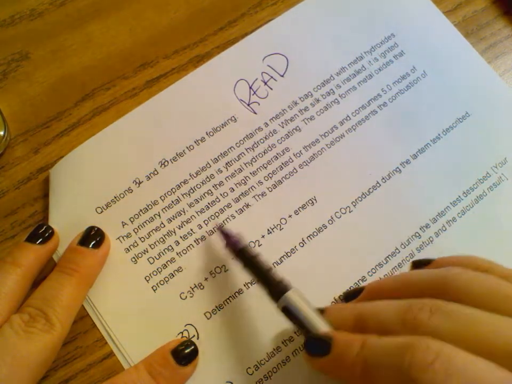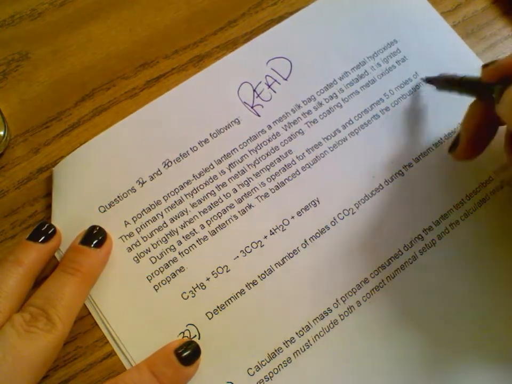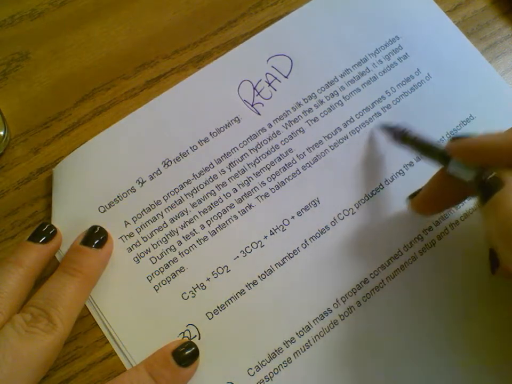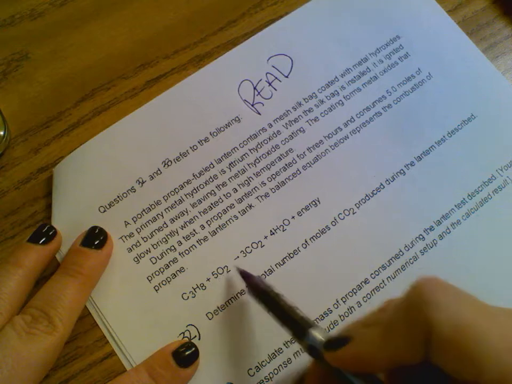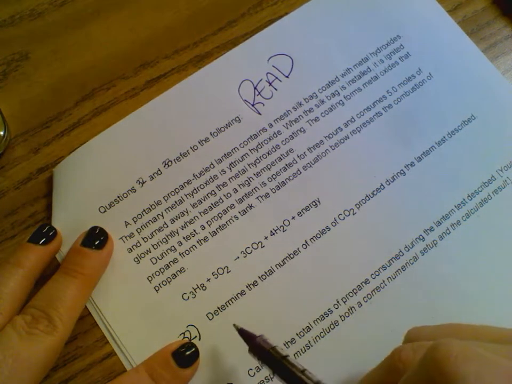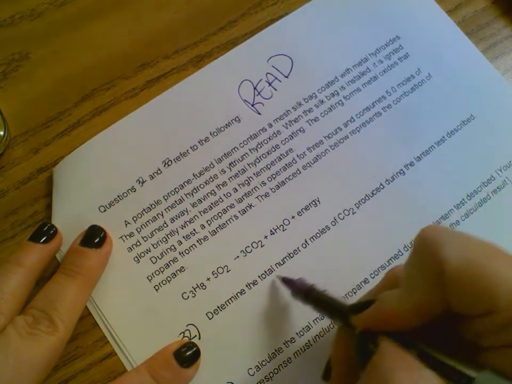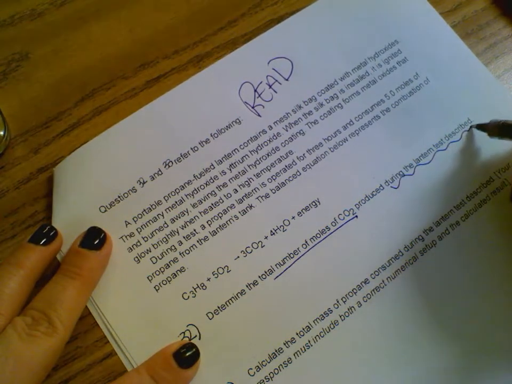During the test, a propane lantern is operated for 3 hours and consumes 5 moles of propane from the lantern's tank. The balanced equation below represents the combustion of propane. Propane, in the presence of oxygen, combustion breaks into CO2 and water. So here it says determine the total number of moles CO2 produced during the lantern test described.